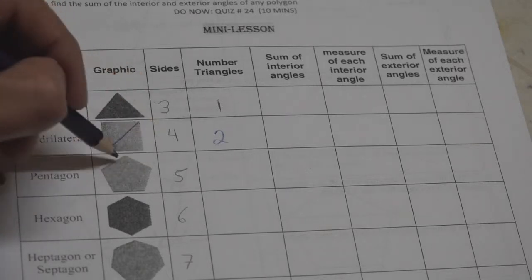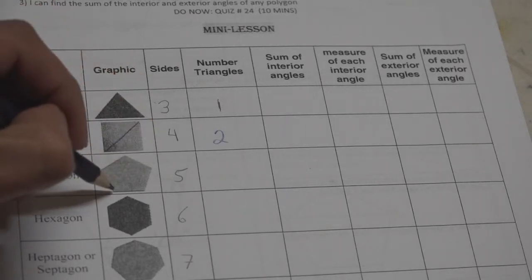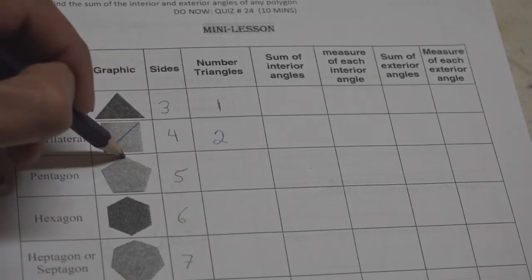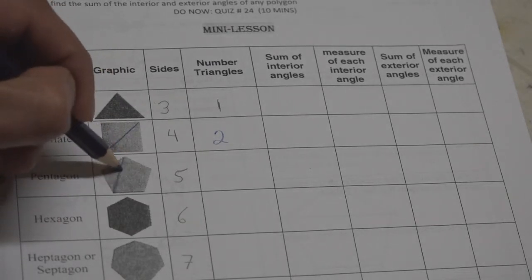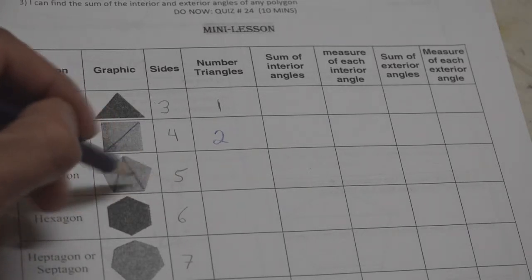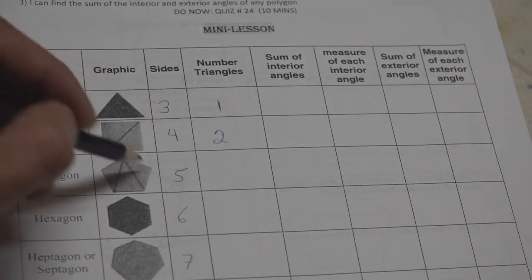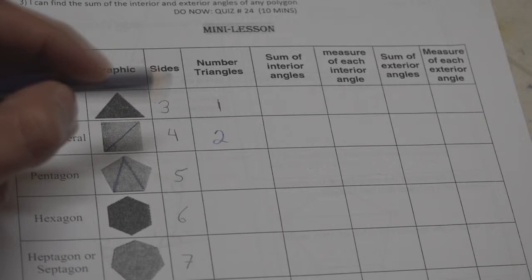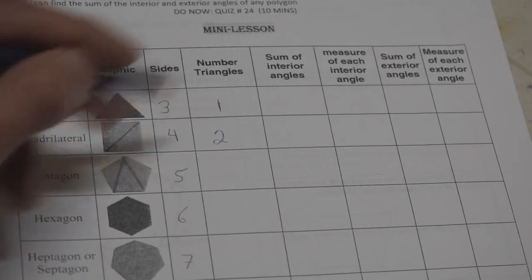Here, look at the diagonals. This is not a diagonal. This is not a diagonal. This is not a diagonal. This is not a diagonal. And this is not a diagonal. This is one diagonal. Guess what? This is another diagonal right here. I cannot draw any more diagonals. Okay? A diagonal is not a side of a polygon. So how many triangles do I have? 1, 2, and 3. Okay.